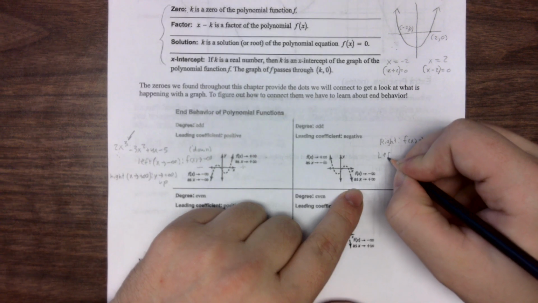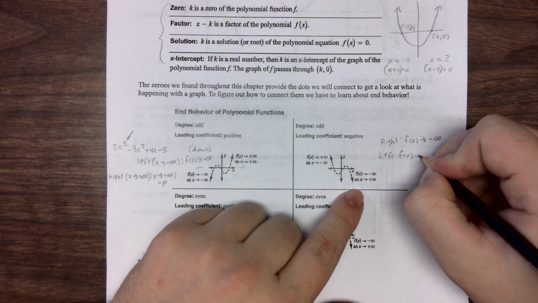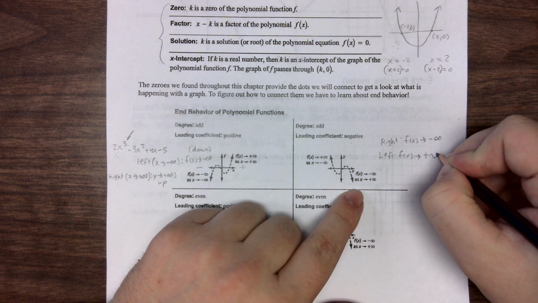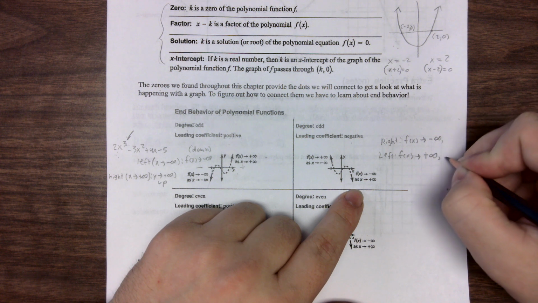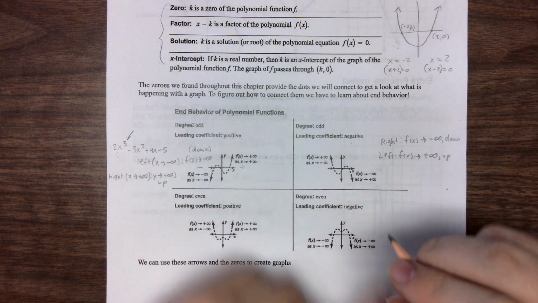As I go left, my y value, my f of x, is going to approach positive infinity. It's going up. And we'll add down for that.